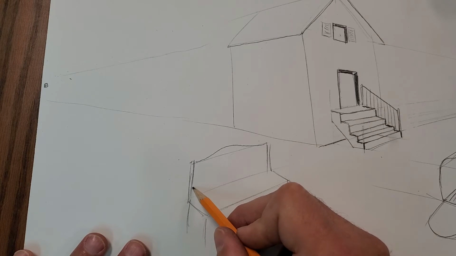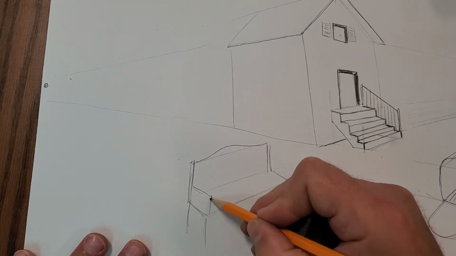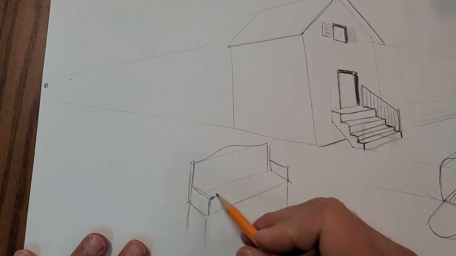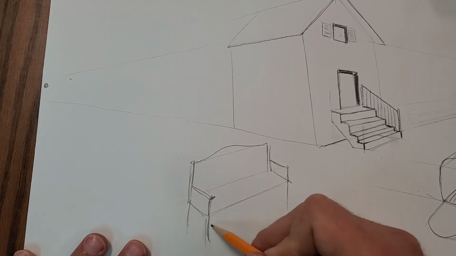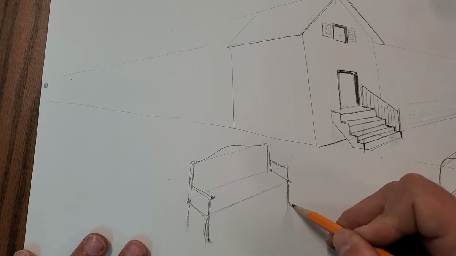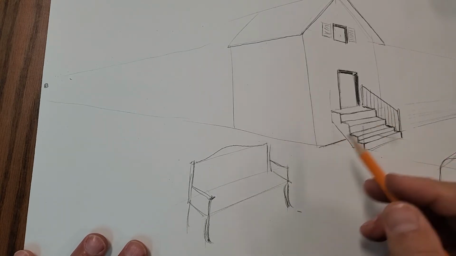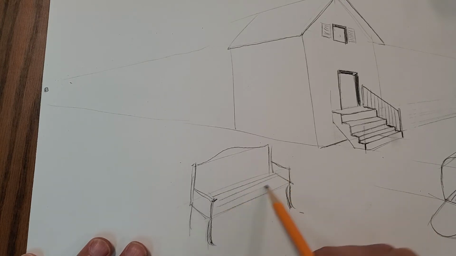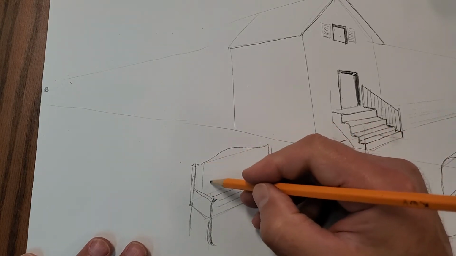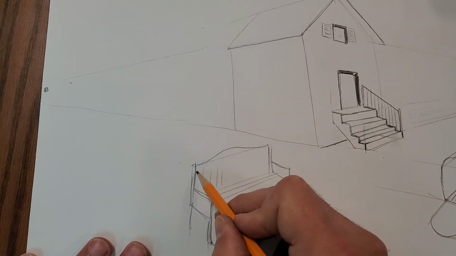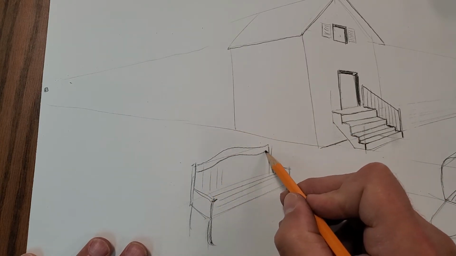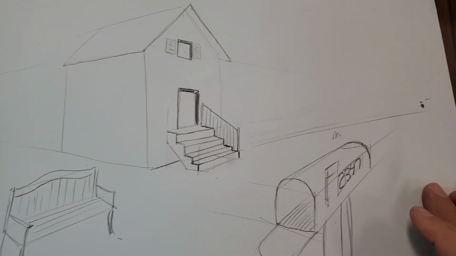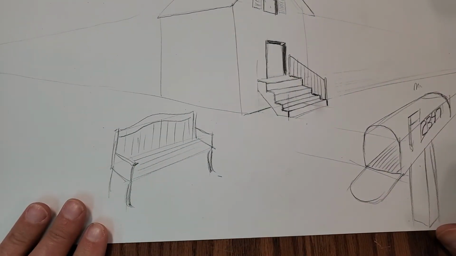Now maybe the bench has a side arm here. Here's the arm, here's an arm over here, and I draw that a little thicker, I get more detailed. Maybe the legs are fancy, maybe the legs curve, so maybe I do something like this, right? Curve the legs a little bit. Then maybe the boards are going like this on the bench. Maybe the back of the bench, the boards are going vertical, I don't know. Maybe there's a piece of wood that does this kind of thing here on the back of your bench, and then here it's got like metal bars, whatever. So anyhow, we're drawing different things in two-point perspective.